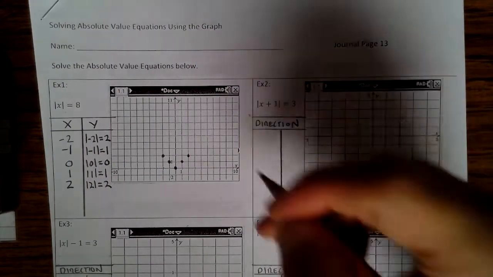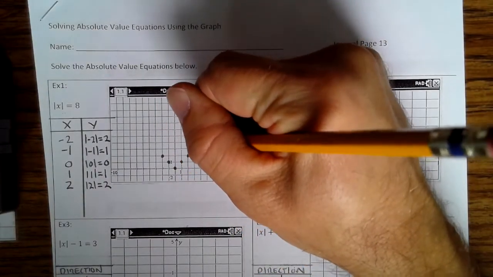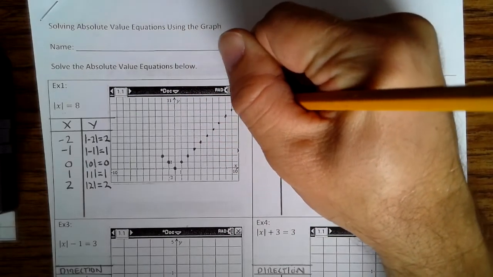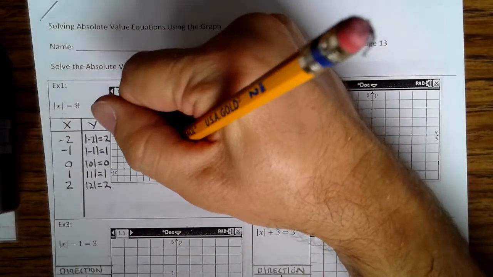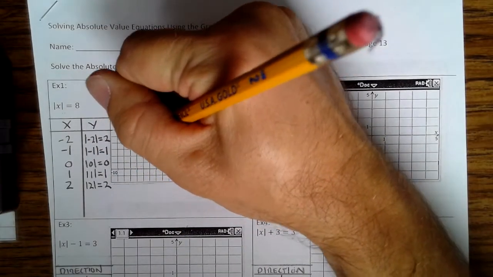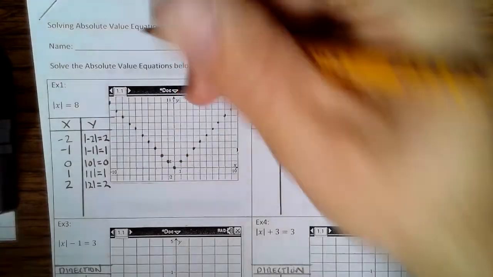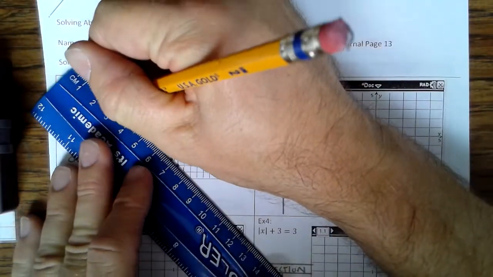Now, we know that the other points are 3, 3, 4, 4, 5, 5, 6, 6, 7, 7, 8, 8, 9, 9, so on, 10, 10. Okay? And then negative 3, 3, negative 4, 4, negative 5, 5, and so on. And you want to graph every point that you can because it's going to make finding the intersection easy when you have the points.